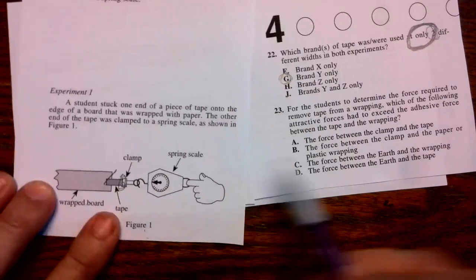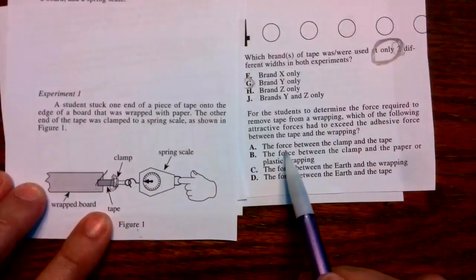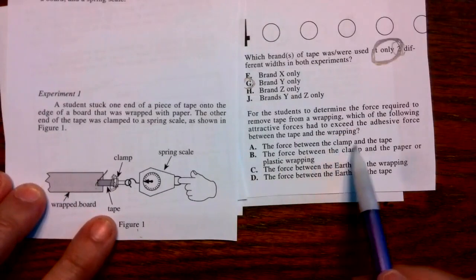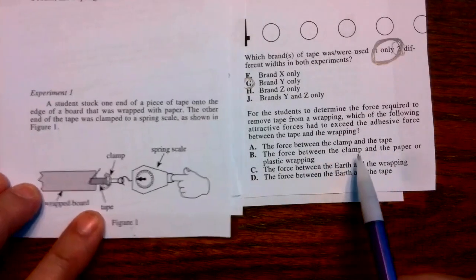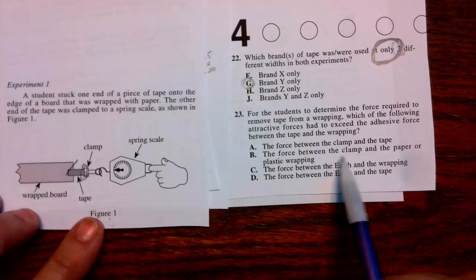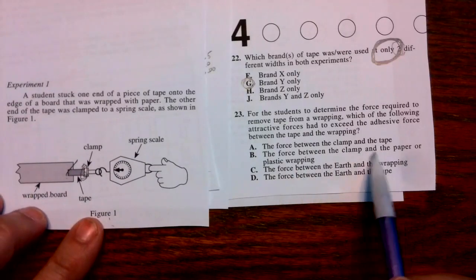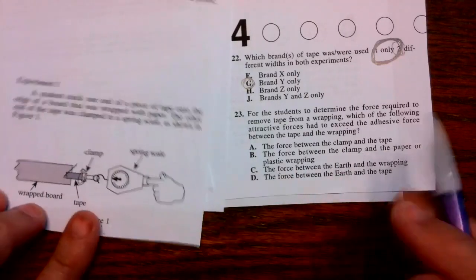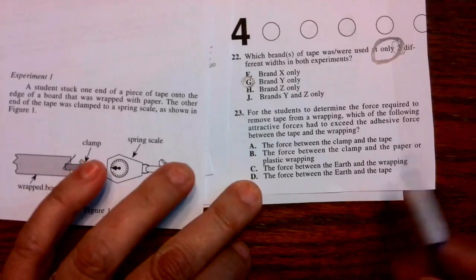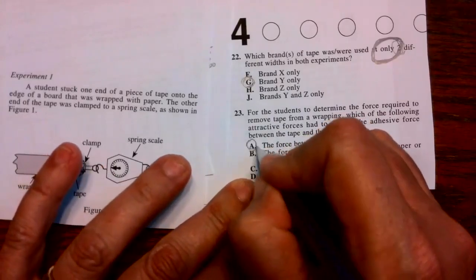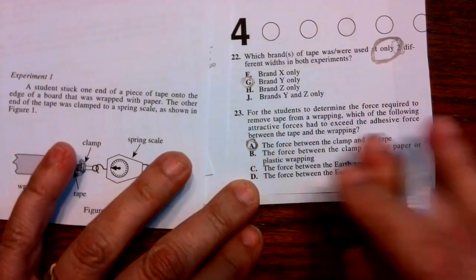So what did they call that? The force between the clamp and the tape. That's it. The force between the clamp and the paper, no, there wasn't even a force between them. No, the earth has nothing to do with this. At least not in this part.